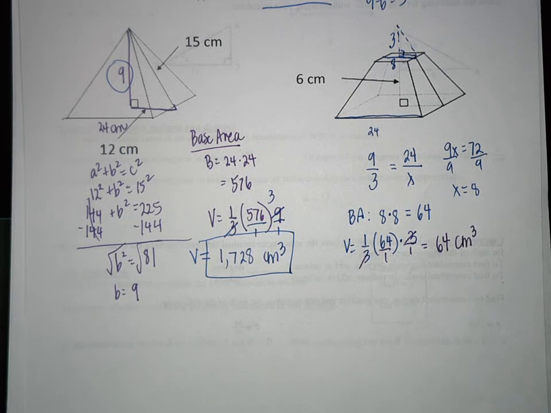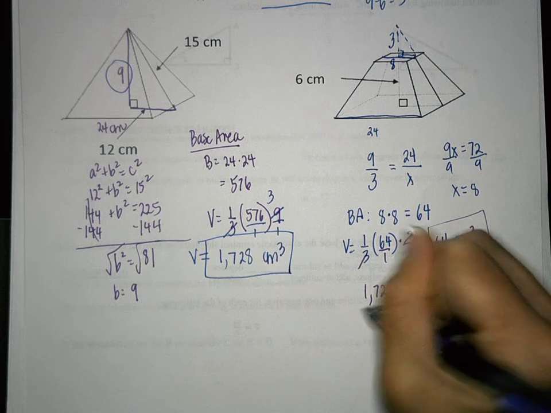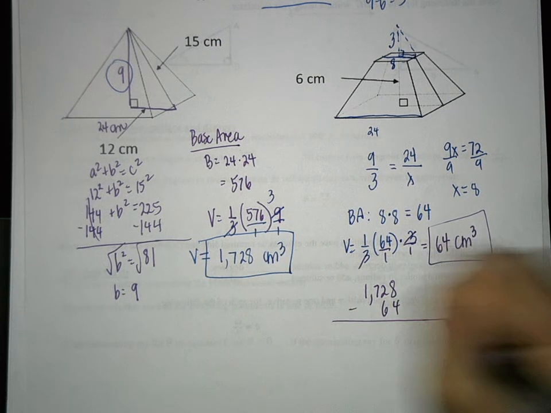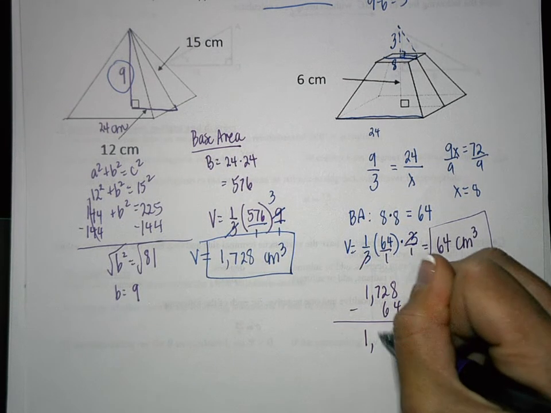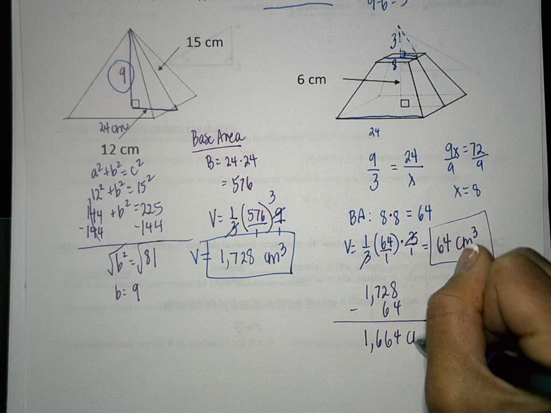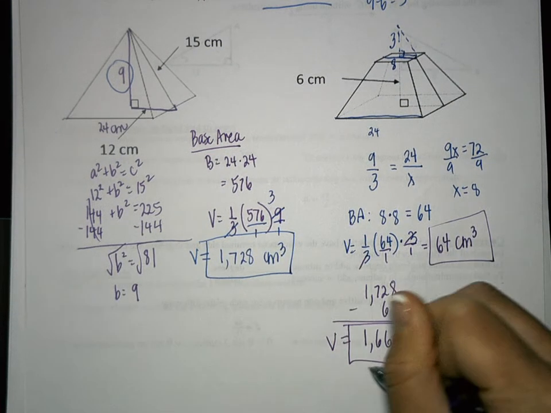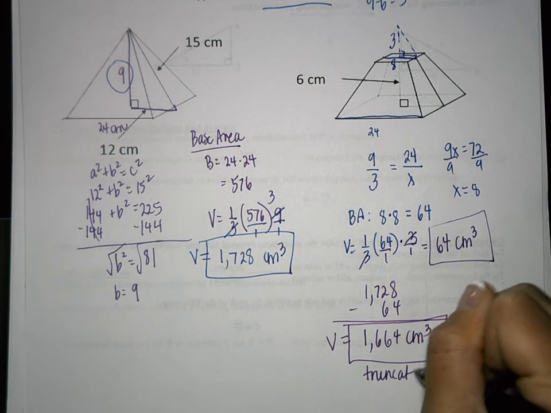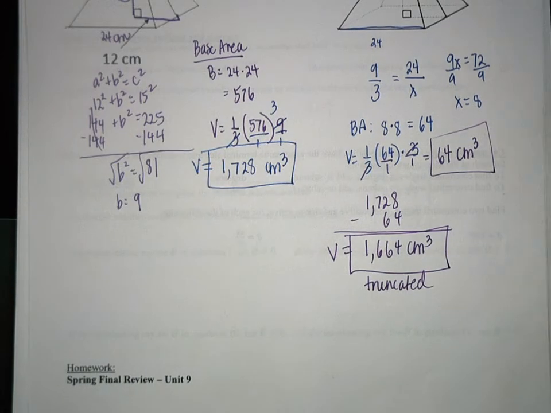So how do I find the volume of the truncated part? We just subtract these two values. 1,728 minus 64, because that's the piece that was cut off. And when you subtract there, you end up with 1,664 centimeters cubed for the truncated volume. Okay, any questions?